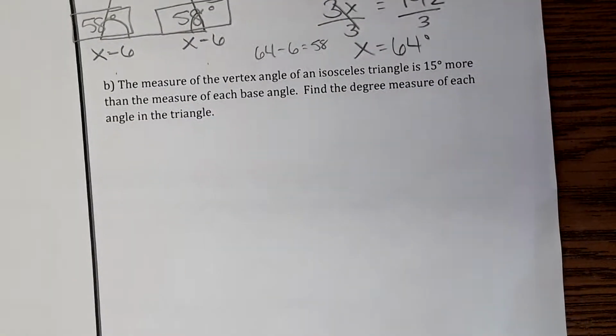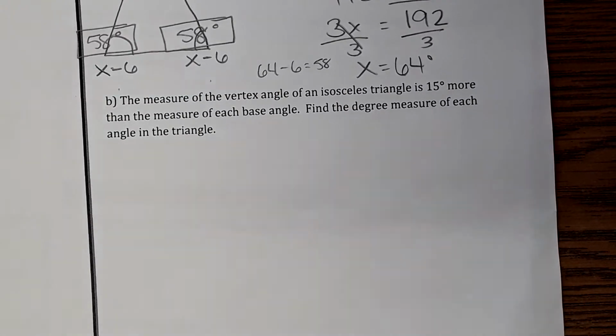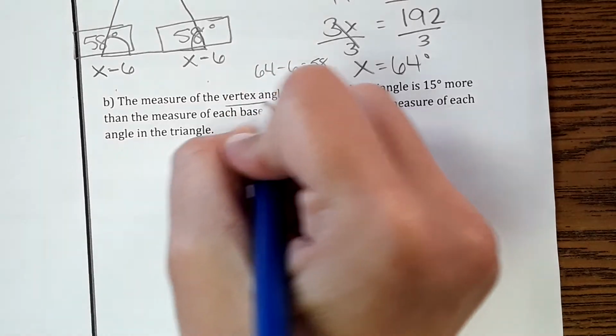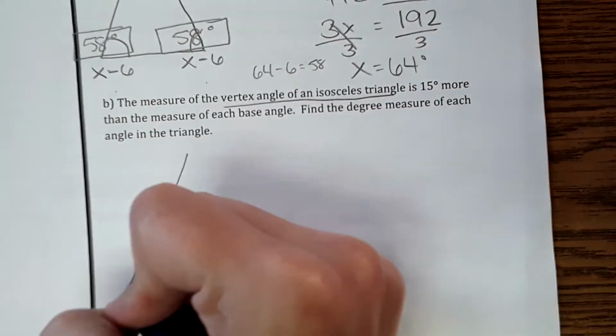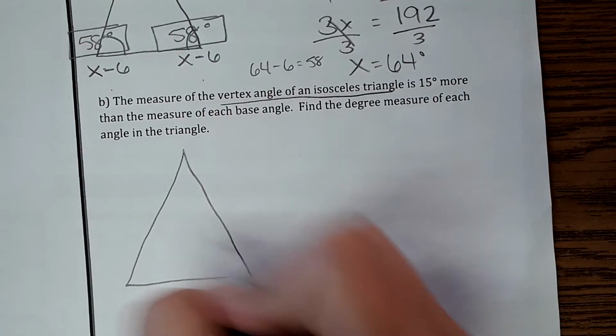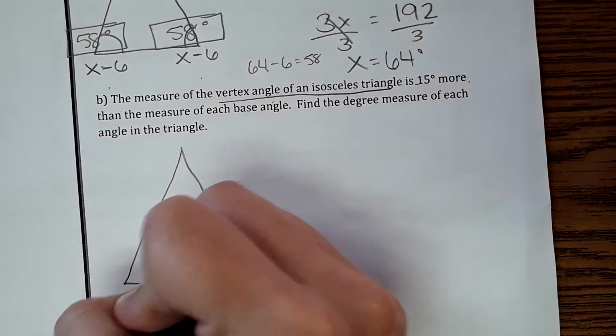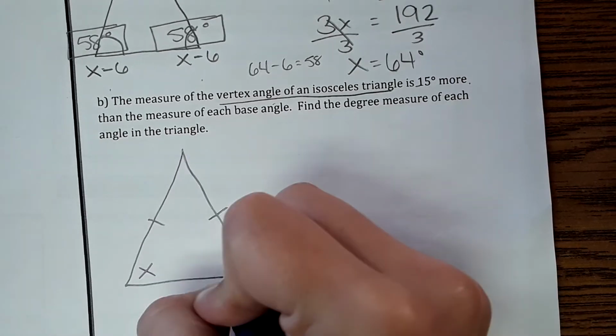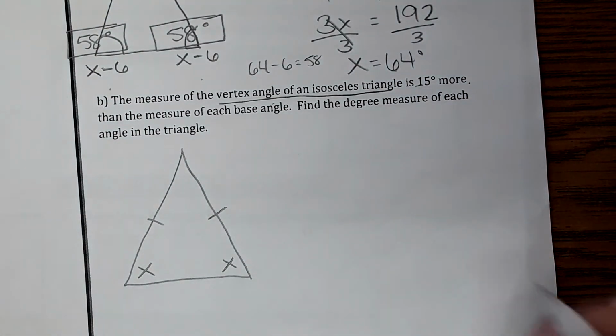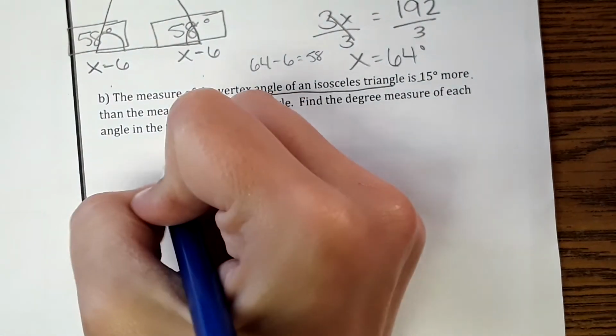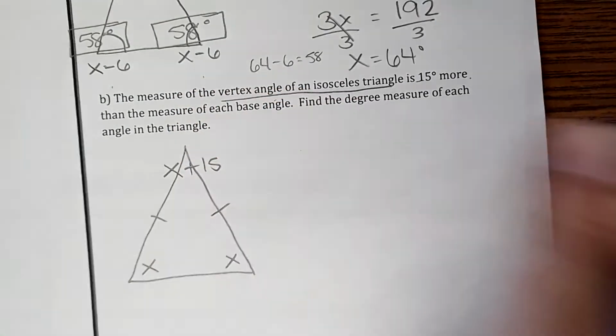And then B right here. This one's the same kind of problem. The measure of the vertex angle of an isosceles triangle. So drawing my isosceles triangle. The vertex angle is 15 more than the measure of the base angle. So my base angles are right here. They're going to be the same measure, and then my vertex angle is 15 more, x plus 15.